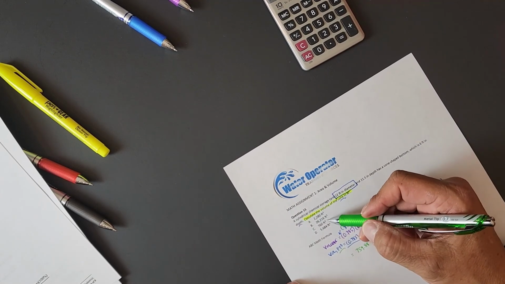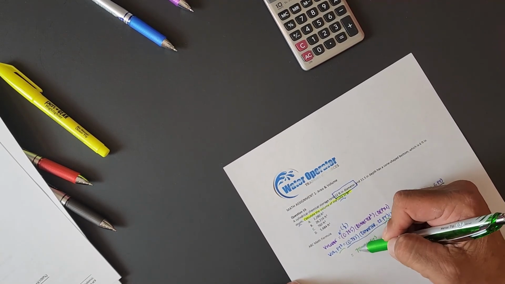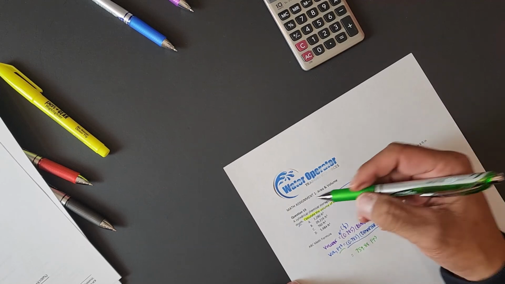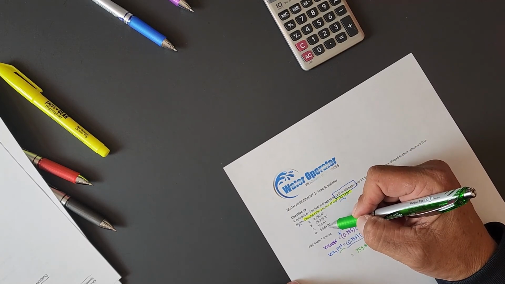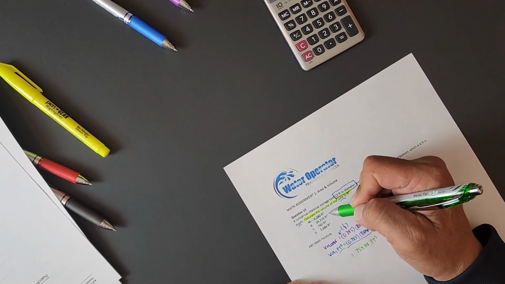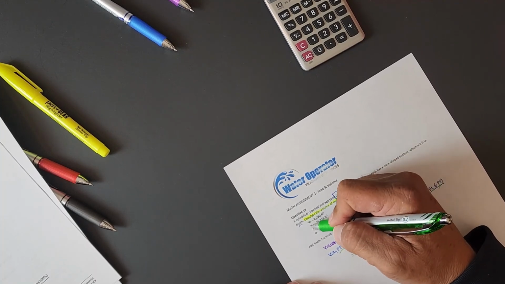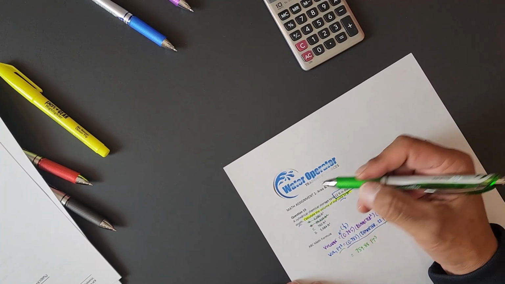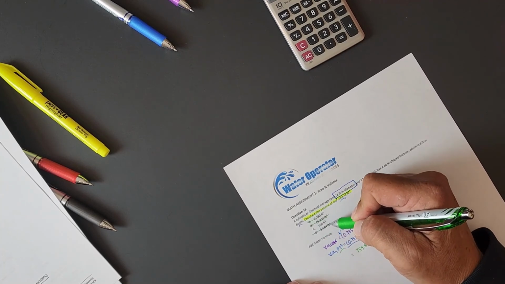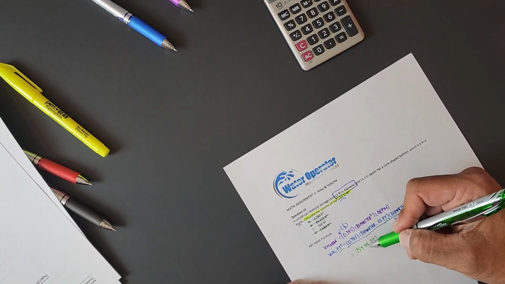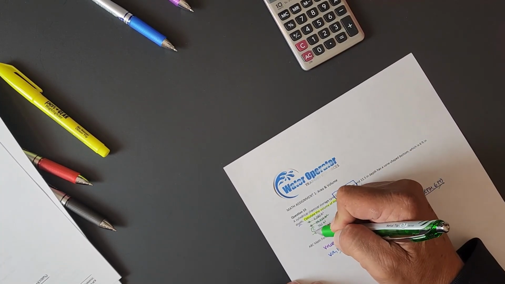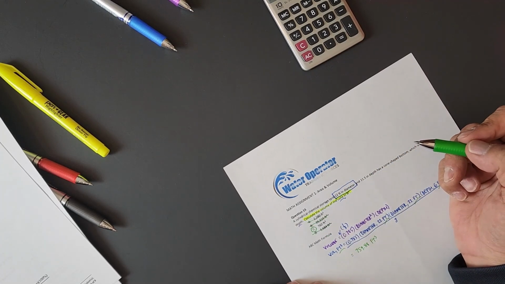All our units of measure and our choices are in cubic feet. 759.88. Well, that's a big difference between the 2,280, the 26,216, the 5,684. 760 cubic feet is the correct answer.